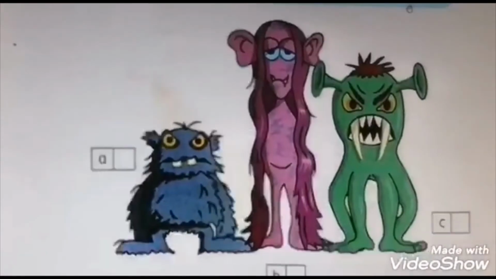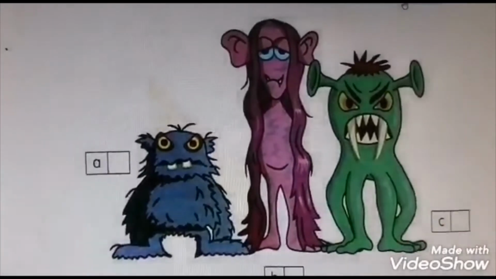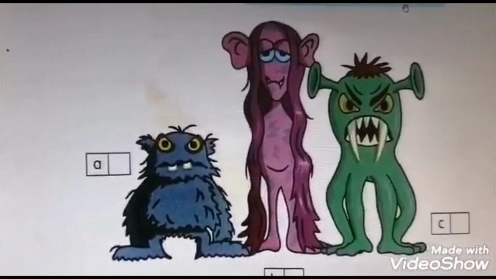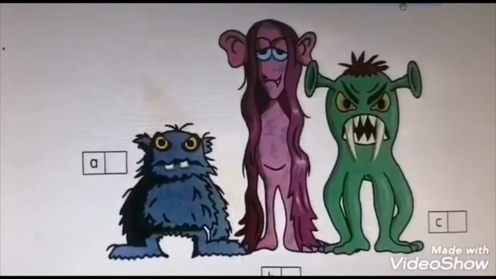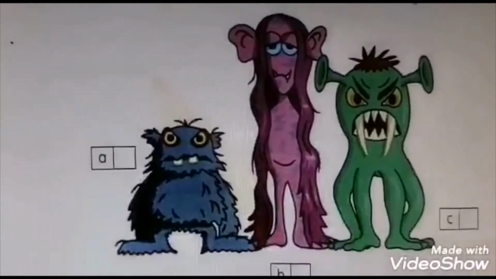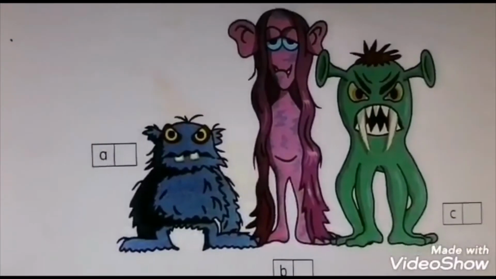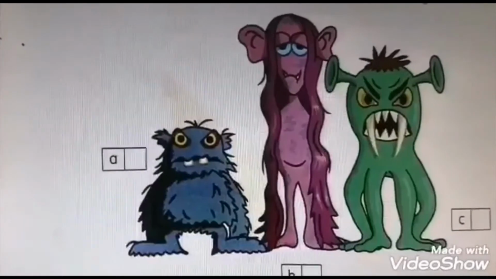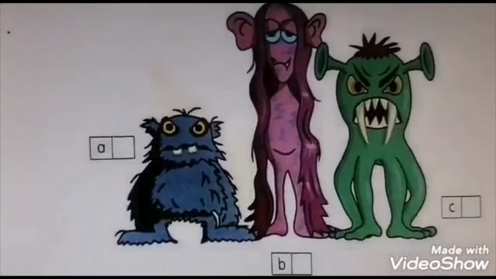Module 10, Workbook, Our World, Activity 2. Listen and number 1 to 3. 1. Horrid is the tallest alien. She has got the longest hair too. She has got big ears and blue eyes.